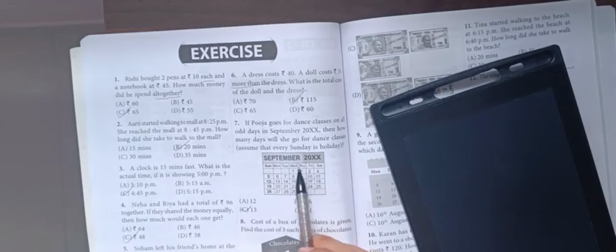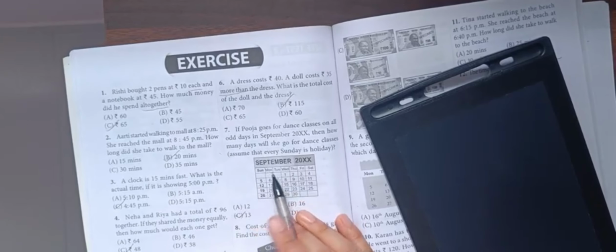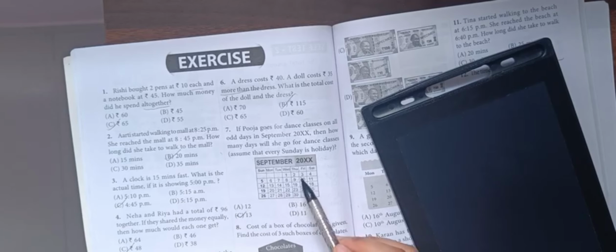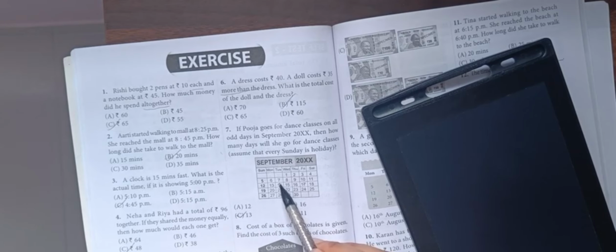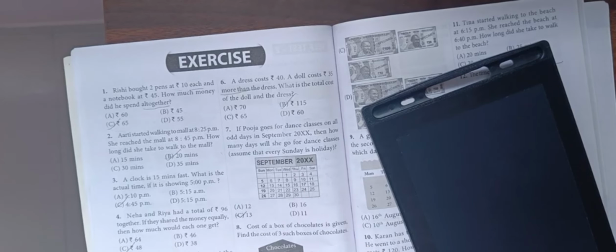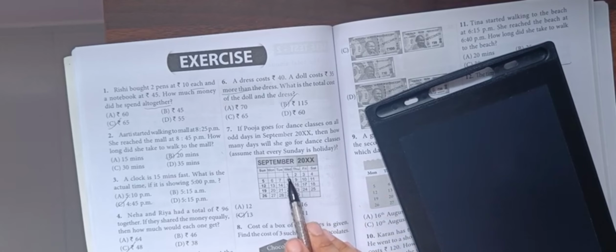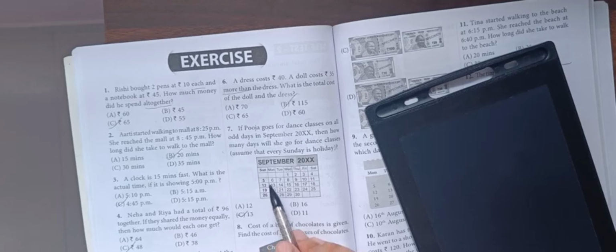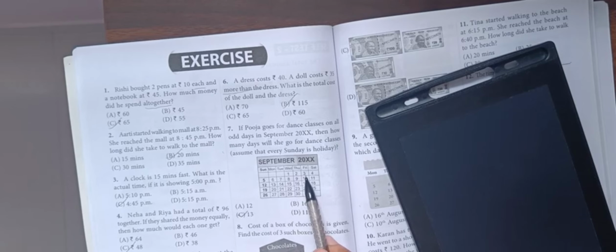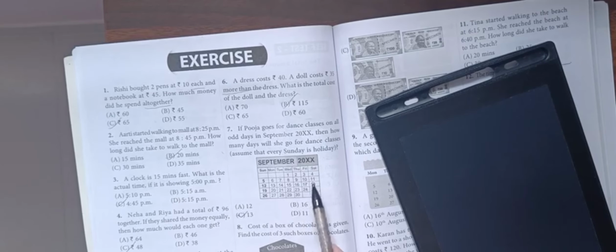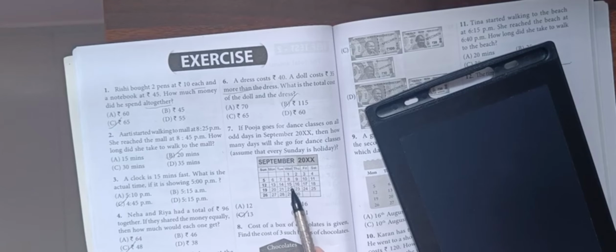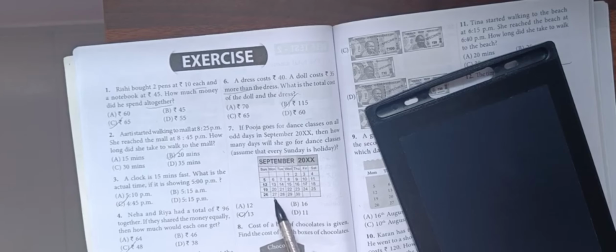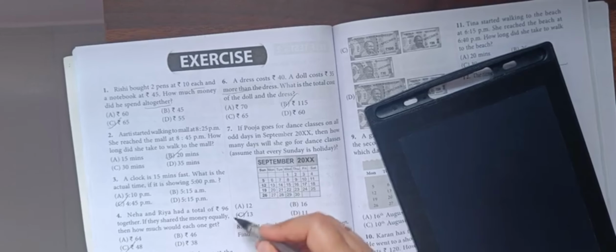So in the calendar you can see she goes on all the odd days. Odd days means 1, 3, 5, 7, 9 and ends with these numbers. So we need to count these, and all the Sundays are holidays. Even if they are odd days, she didn't go for the classes. So start from here: 1, 2, 3, 4, 5, 6, 7, 8, 9, 10, 11, 12, 13. So she goes for 13 days.